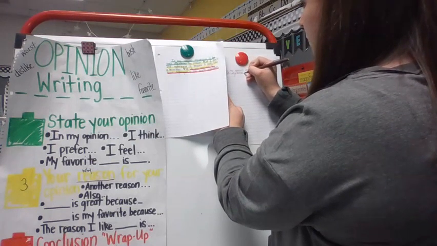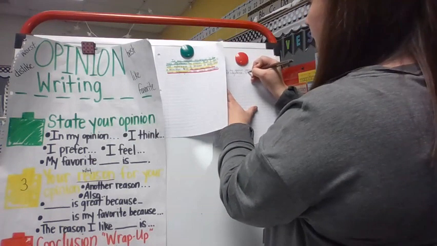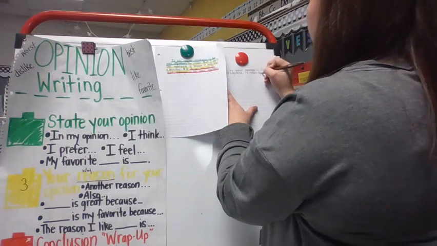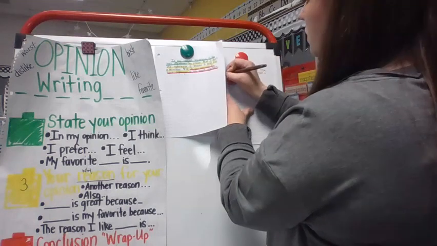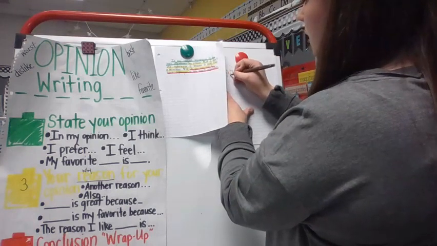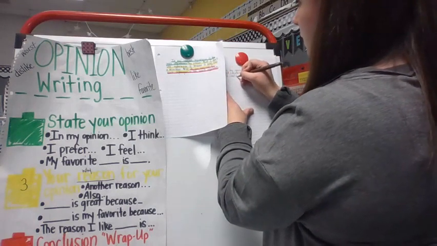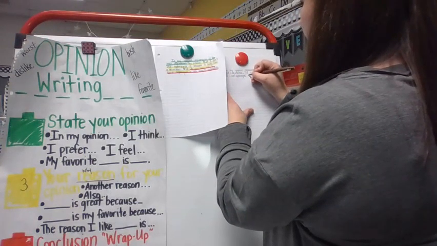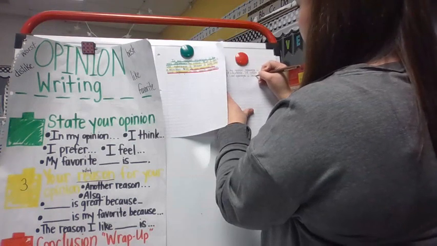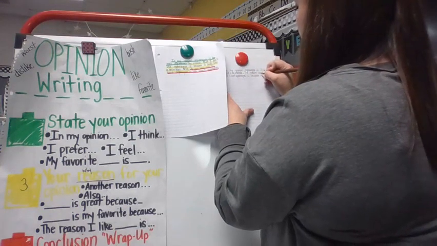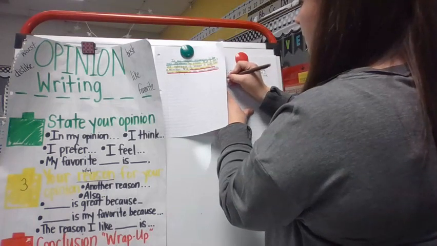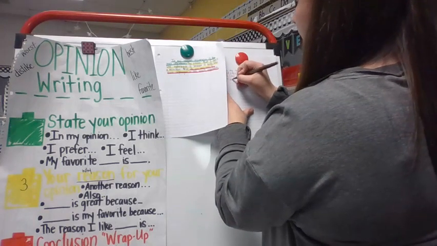Okay? The reason, I'm going to use my one reason that I did right. The reason that I don't like asparagus is because it looks like a miniature tree.